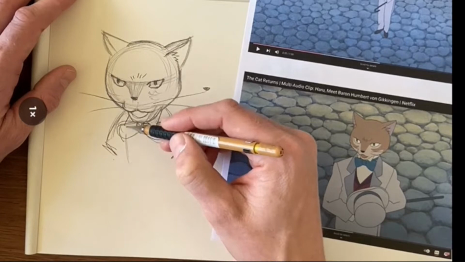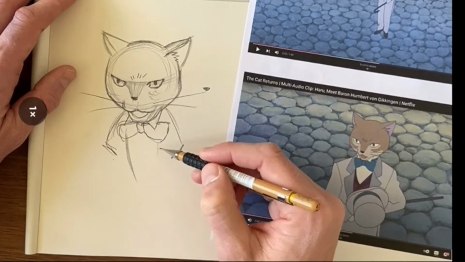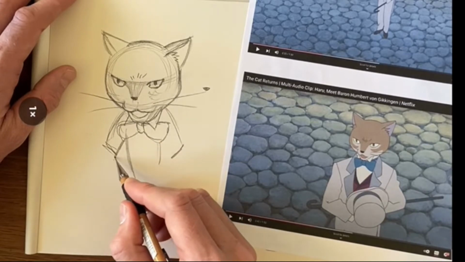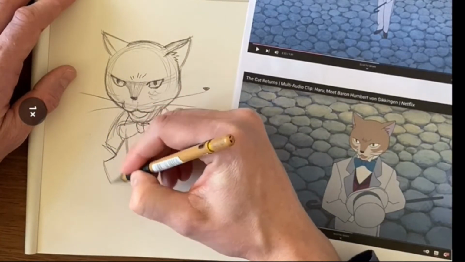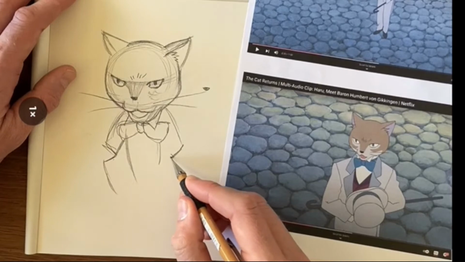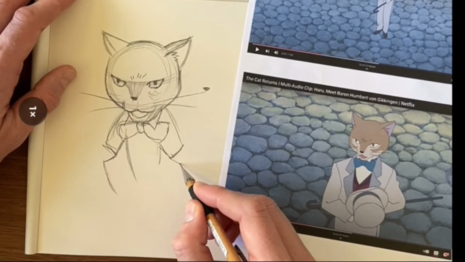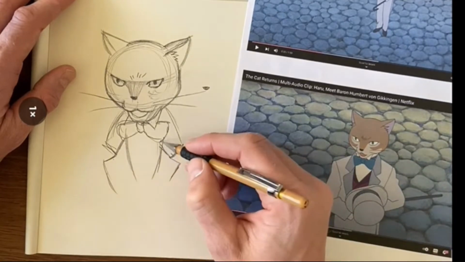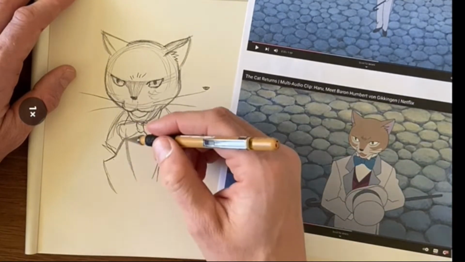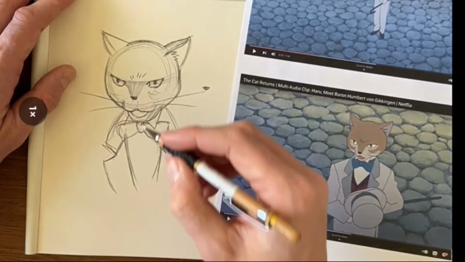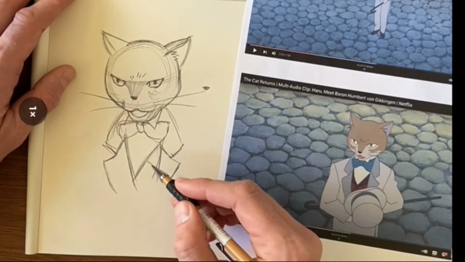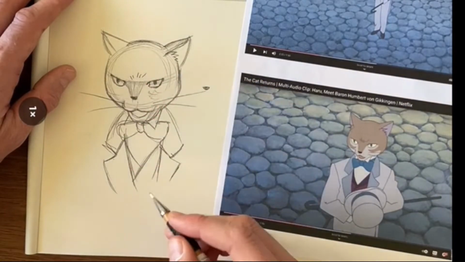And then it overlaps, this one overlaps here. Likewise over here. And beneath that blazer, he has a vest. Of course he has, which again overlaps.